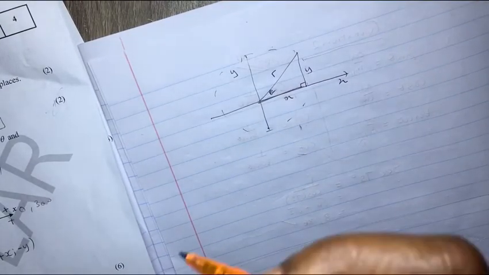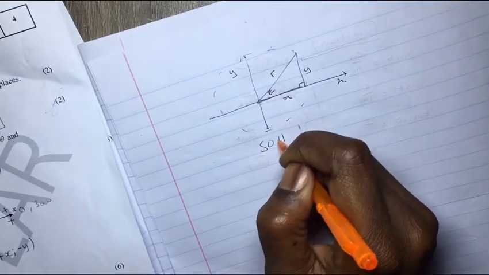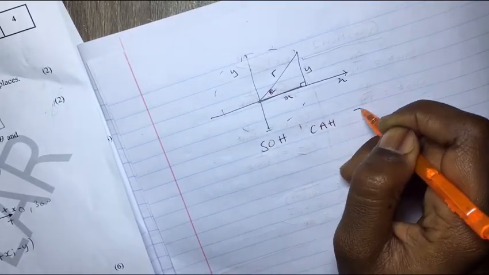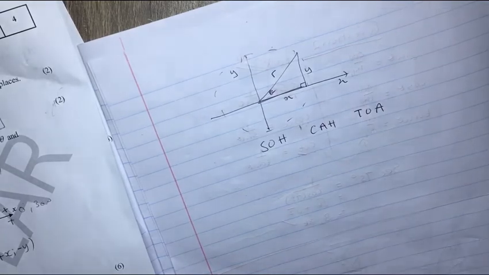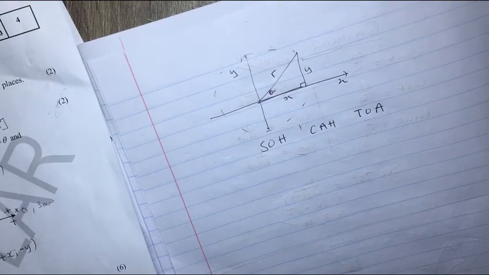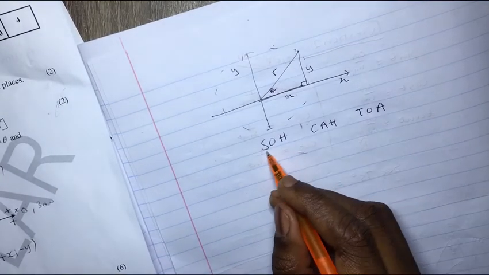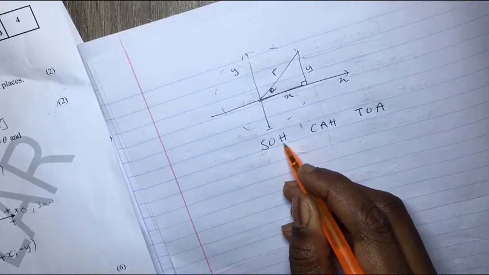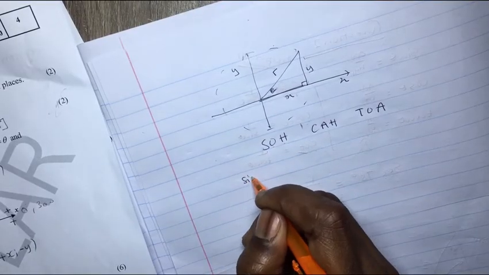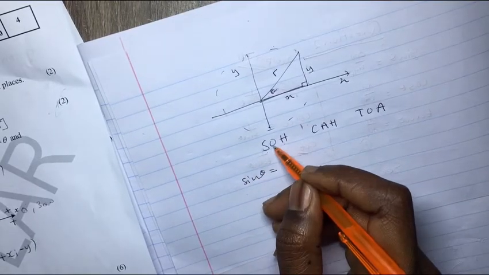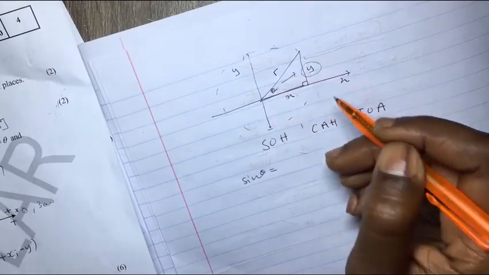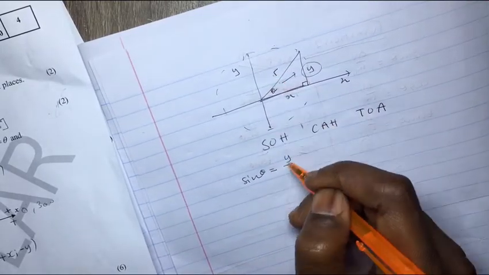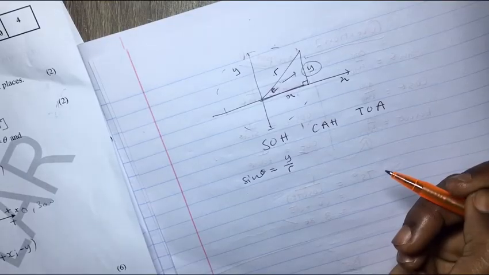So if I'm dealing with SOHCAHTOA, sine is going to be the opposite side over the hypotenuse side. So I'm going to say sine equals, in this case, what is the opposite side? The opposite side is Y. The hypotenuse is R. Do you get it?